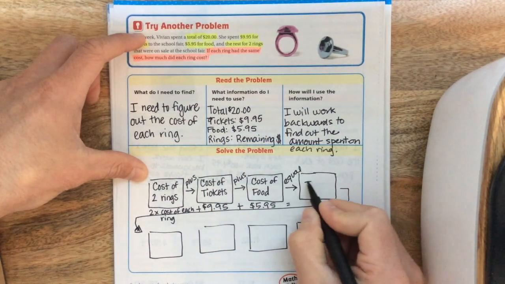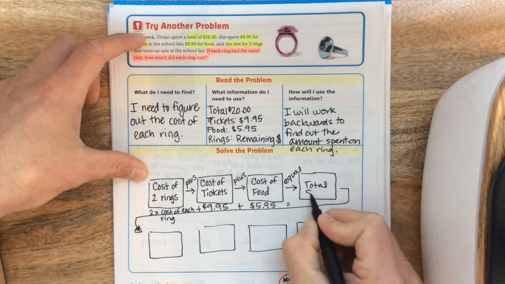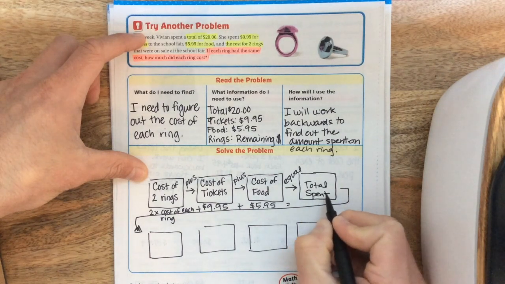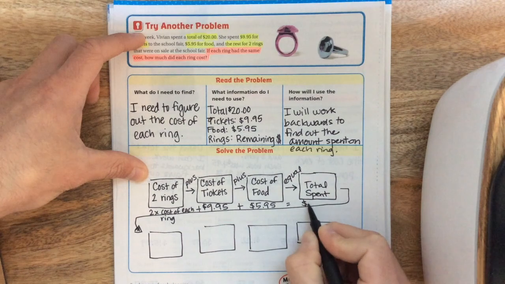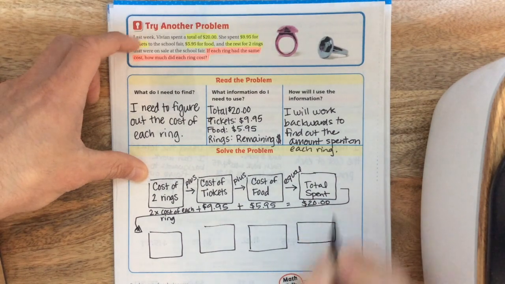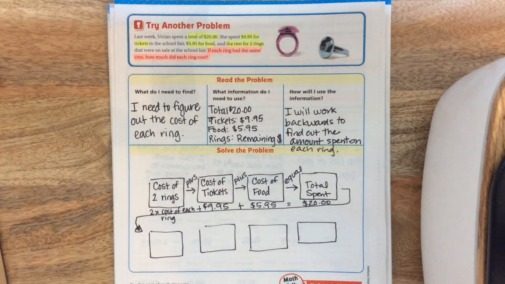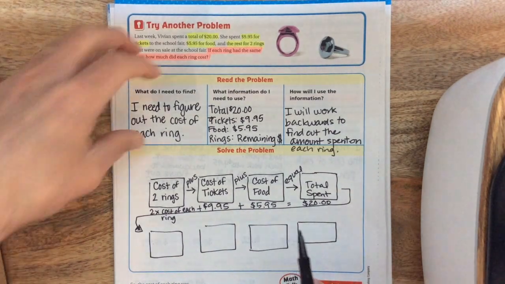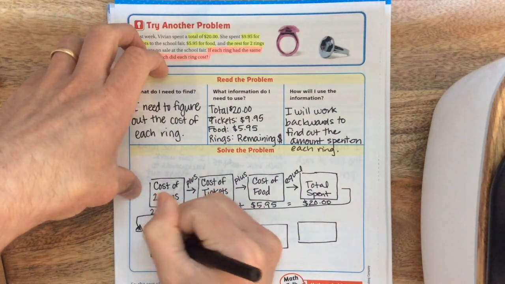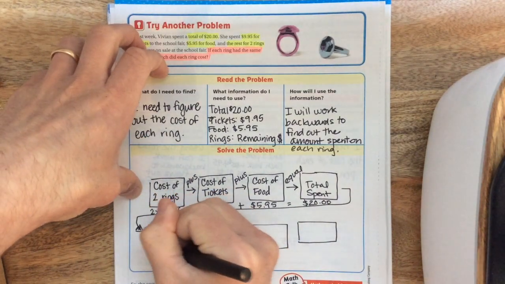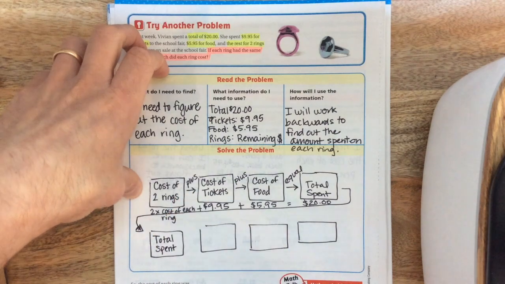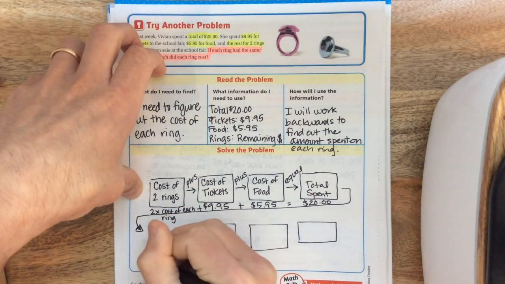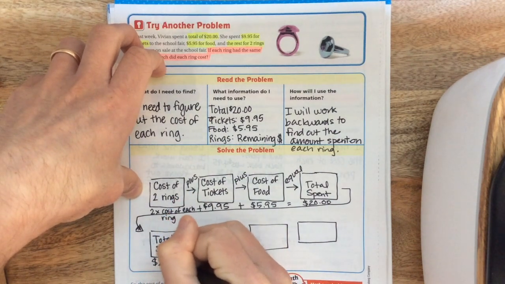So this is going to be my total spent. Now, working backwards, what I'm going to do is I am going to flip this around. So starting at my total is now going to be over here. So total spent, which I know it is $20.